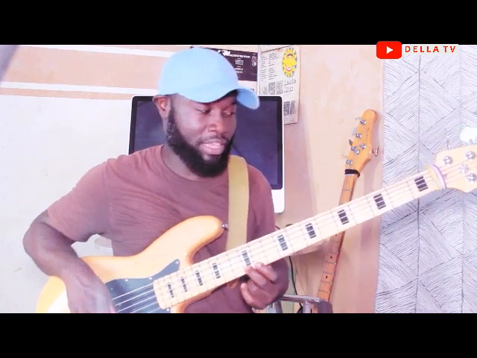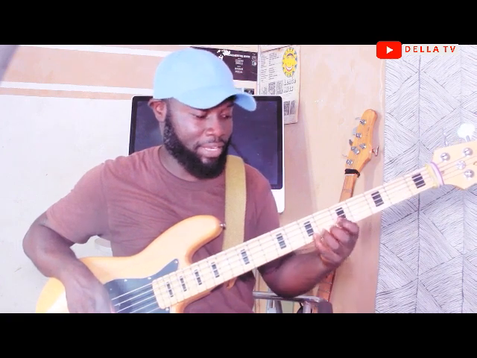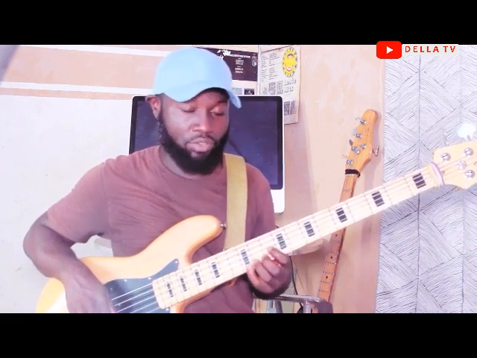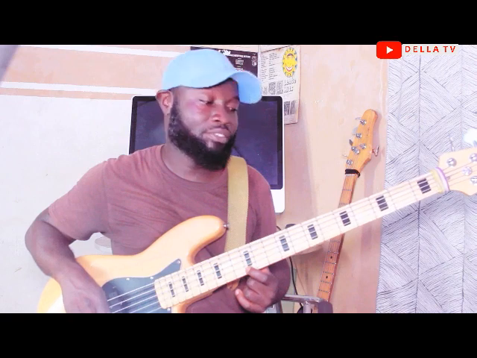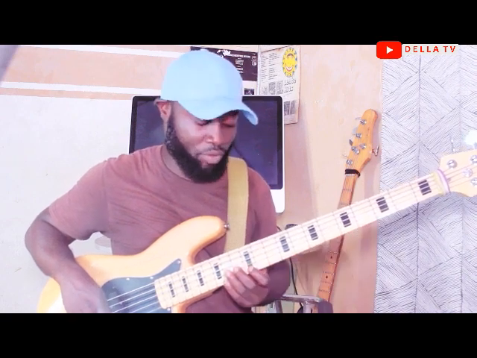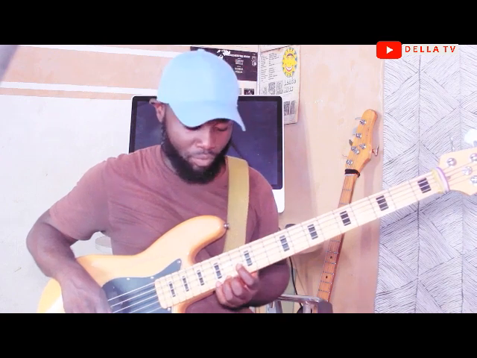On the first string, we have G. If you're counting, that is 1, 2, 3, 4, 5, 6, 7, 8, 9, 10, 11, 12. So on the 12th fret, you have the octave of the G. So we have G here, and G at the 12th fret. If you continue the same, G, G sharp, we have A.